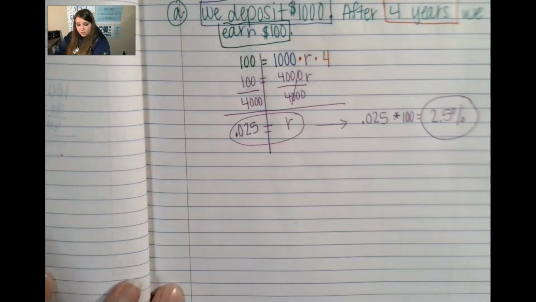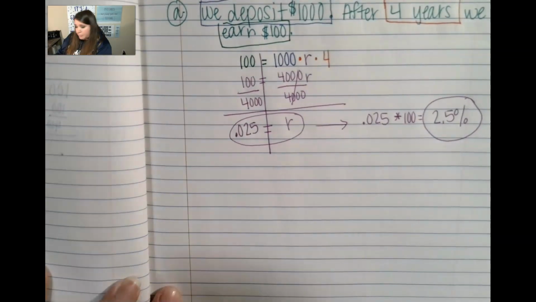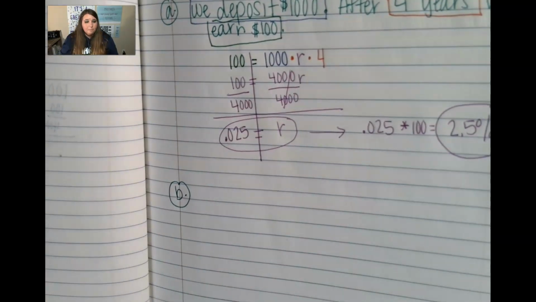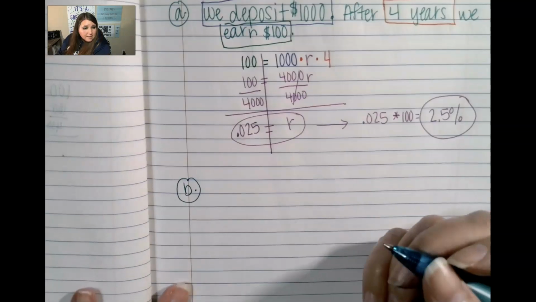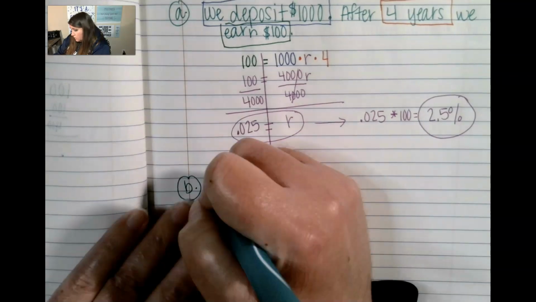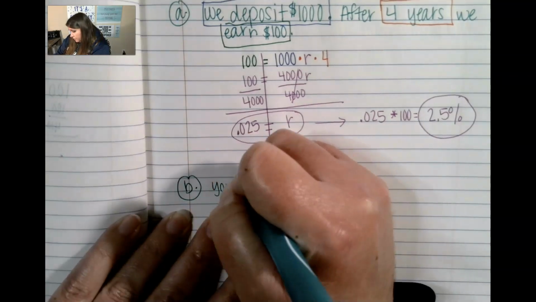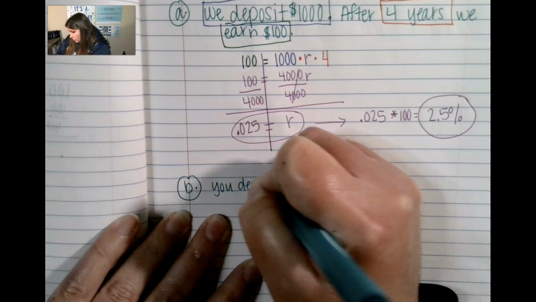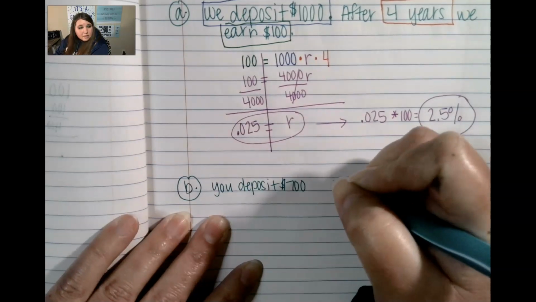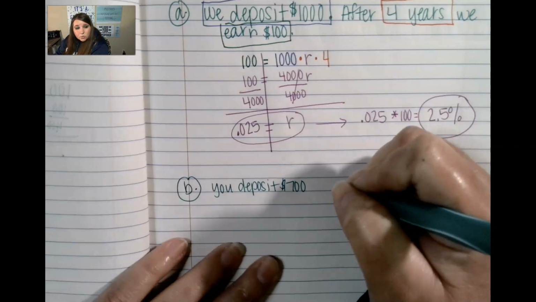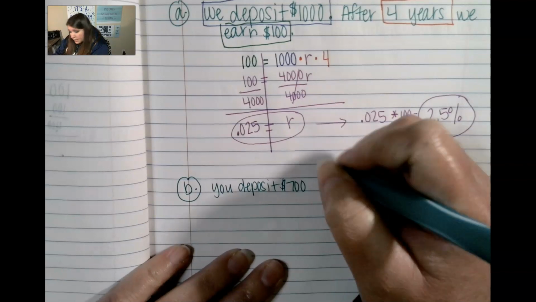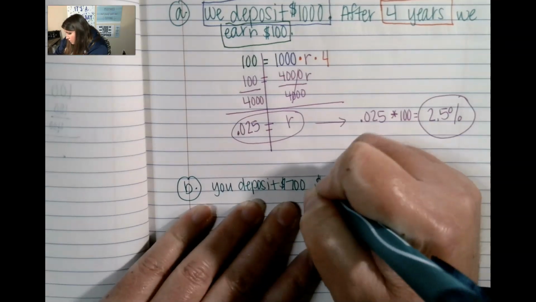All right, now let's go ahead and look at example B. The next example says you deposit $700 in an account, and the account earns $224 in 8 years.